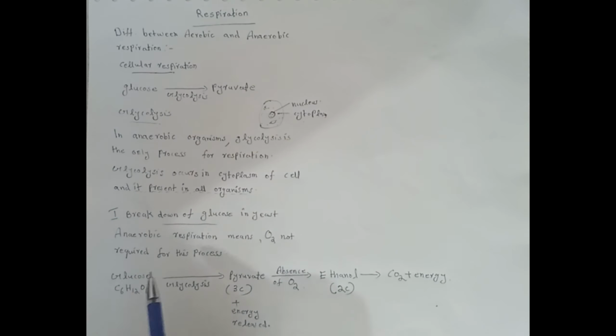The first step is common for all types of aerobic and anaerobic respiration: glucose is split into pyruvate by glycolysis. Then, in the absence of oxygen, pyruvate is converted to ethanol, a 2 carbon molecule. Last, ethanol is broken down to carbon dioxide and energy. This is the anaerobic cellular respiration of yeast.